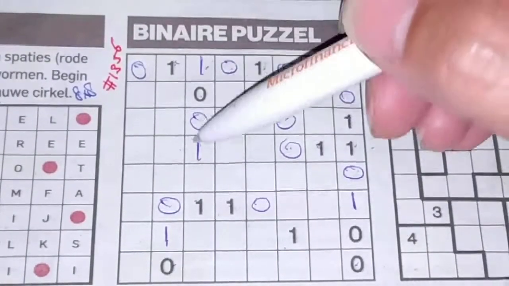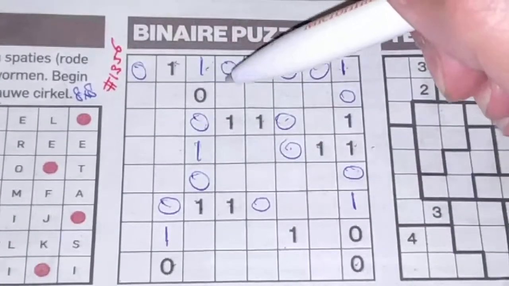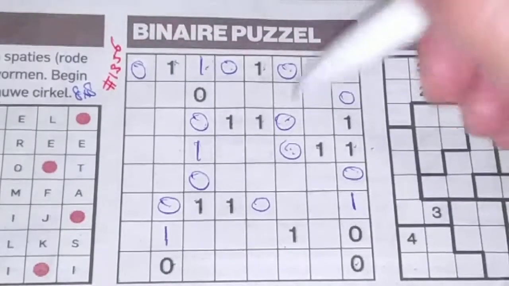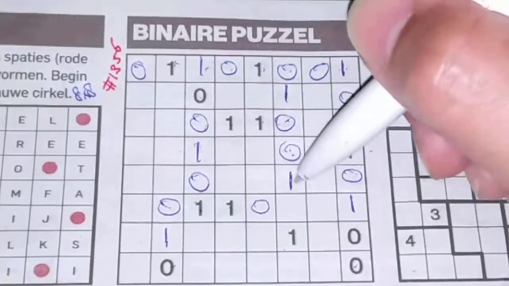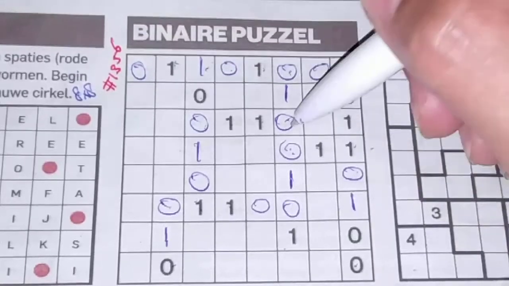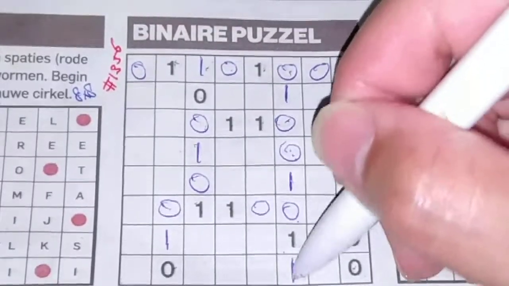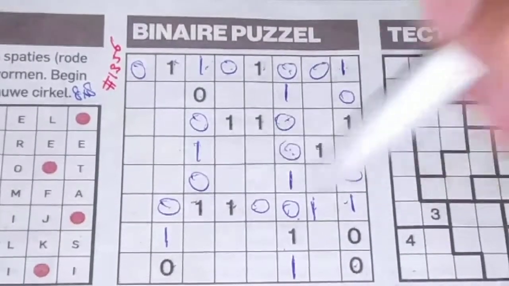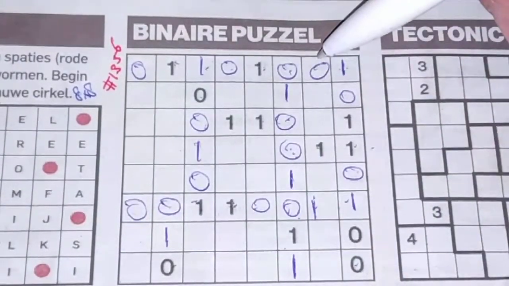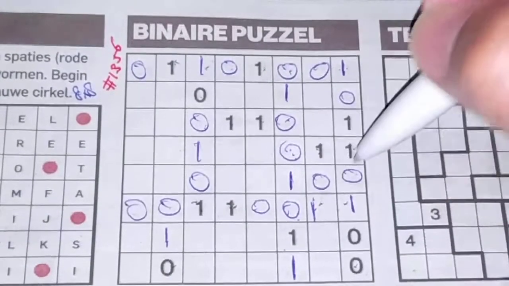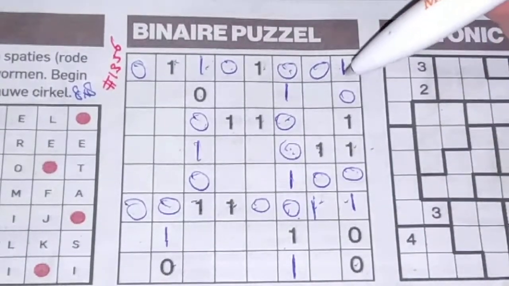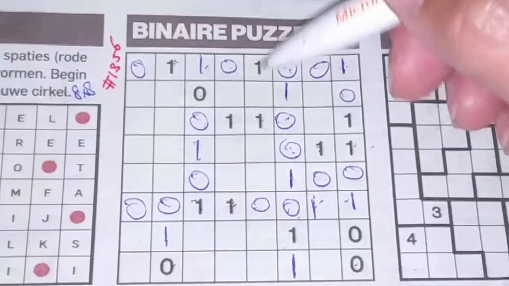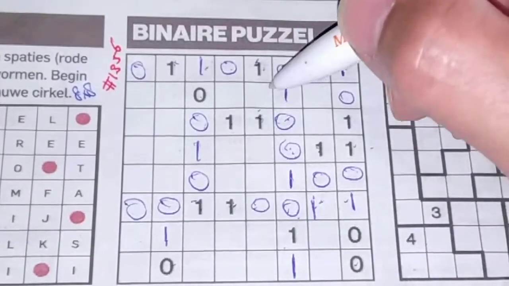Then between 2 ones comes a 0. Double 0 here, 1, there 1. Between 2 ones comes a 0. We have now 4 zeros, so the rest are ones. Double 0 here and 1 there. We have 4 ones, so the rest are zeros. Between 2 ones comes a 0. Then yes, here. Between 2 ones comes a 0.